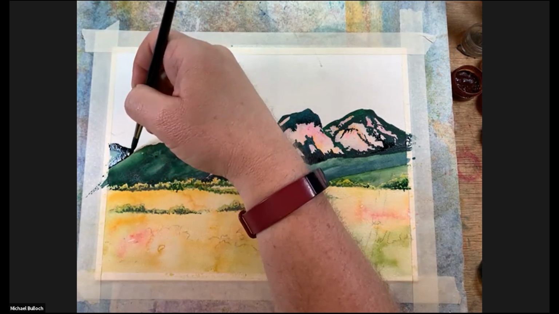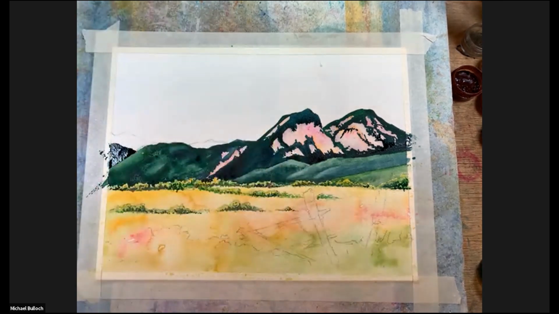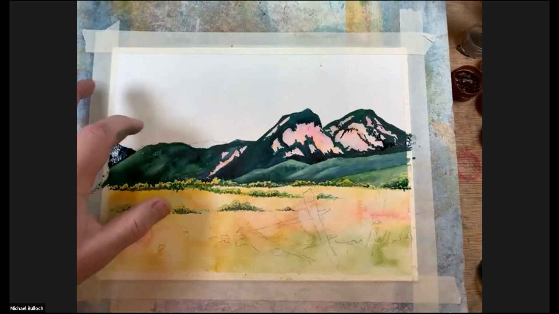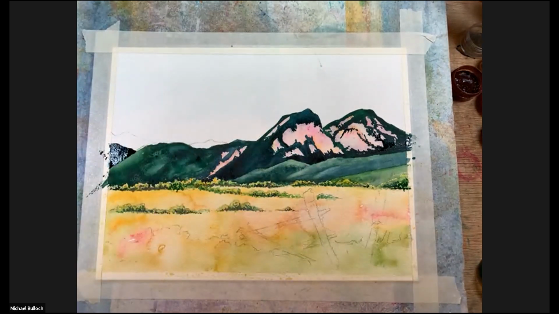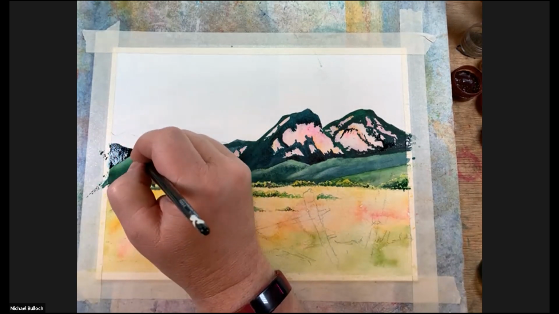This is mostly dried right there. And let that dry, because these are going to be a little hazier back here, so I don't want them quite as dark as the stuff in front of them.